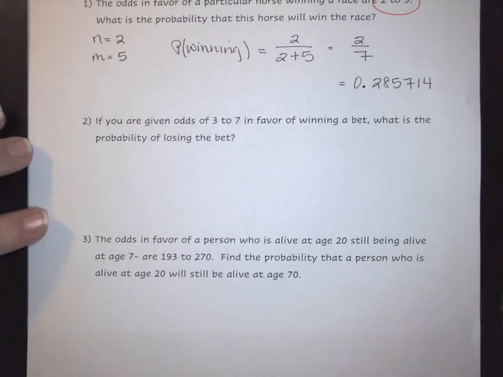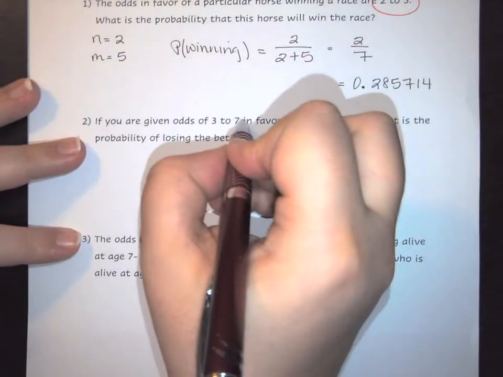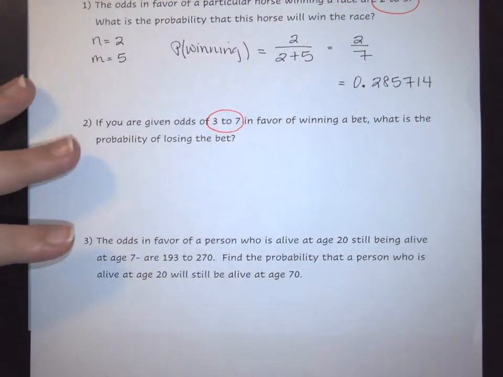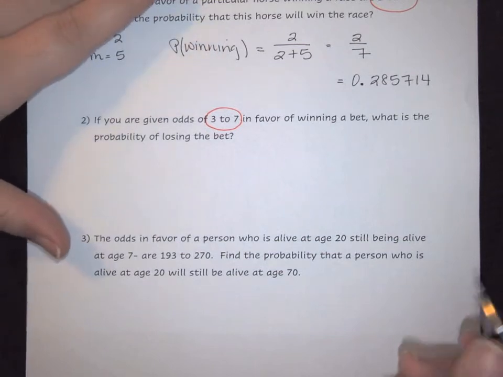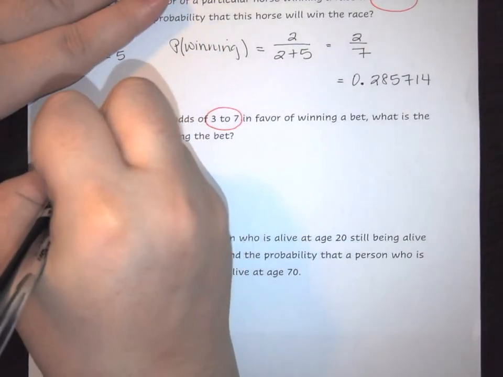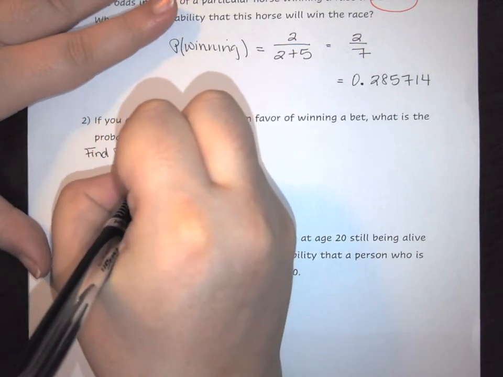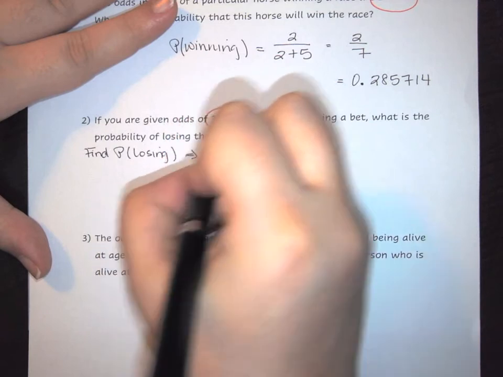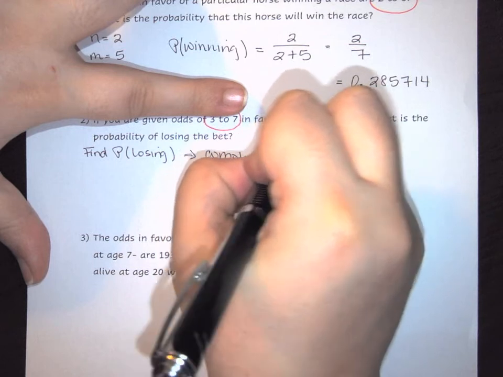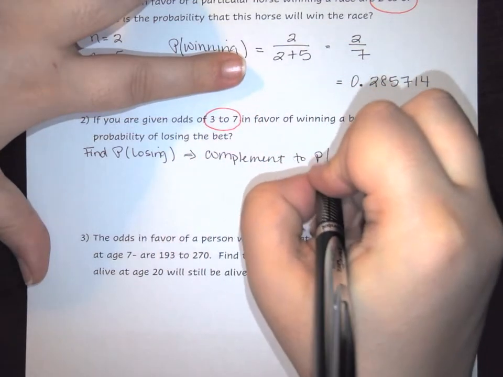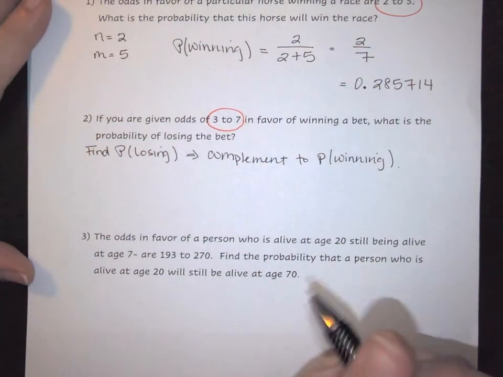Let's look at two more examples here. If you are given the odds of 3 to 7 in favor of winning a bet, what is the probability of losing the bet? In this case, what we want is the probability of losing, which is going to be the complement to the probability of winning. So the first thing we have to do here is find the probability of winning.